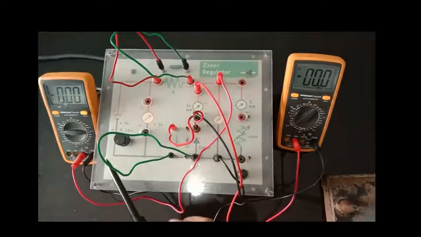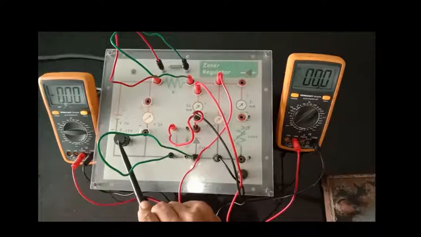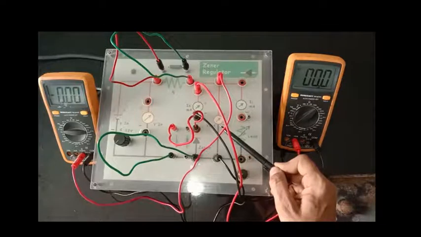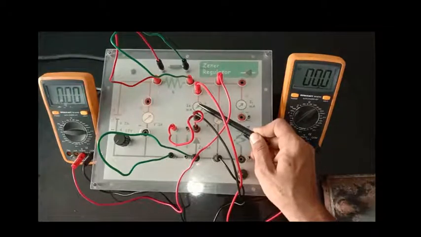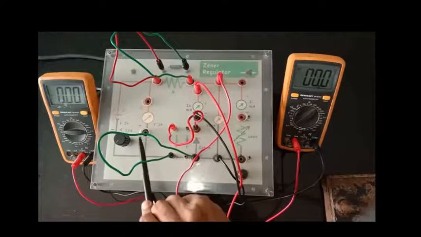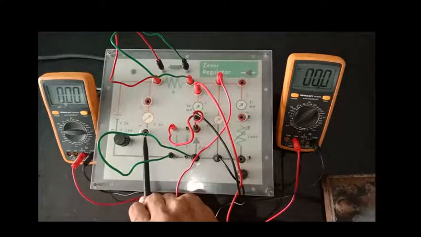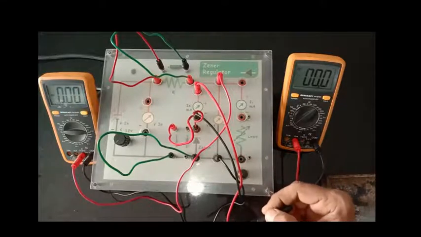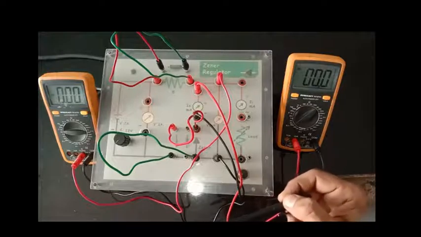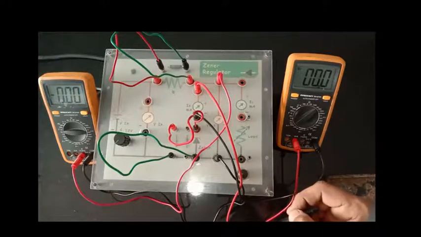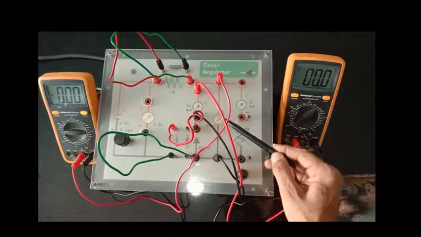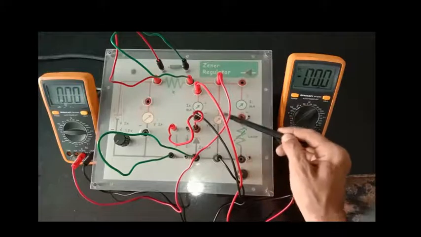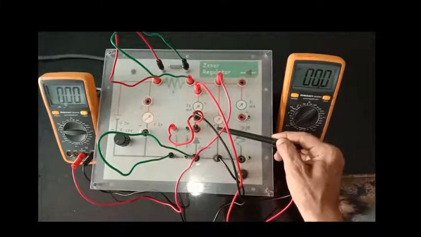What we will do is change the input, and we will measure the output, or you can say the Zener voltage, and the current which is passing through the Zener, that is IZ. We are not interested in measuring Vin, because in your assignment the graph you have to draw is IZ versus VZ. Therefore I will be measuring two parameters: the current passing through the Zener, that is IZ, and the voltage across the Zener, that is Vout or VZ.